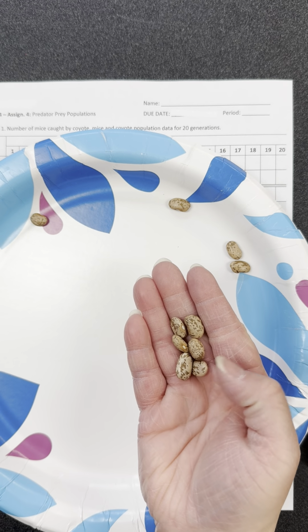Let's see, 1, 2, 3, 4, 5, 6. So 6 more. Oops, the lights just went out. I got to move. Hold on. There we go. That happens on occasion, just staying in one spot here to record these notes or this lab.